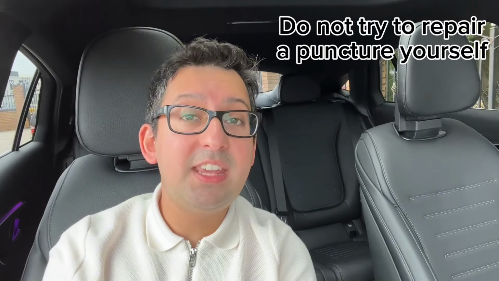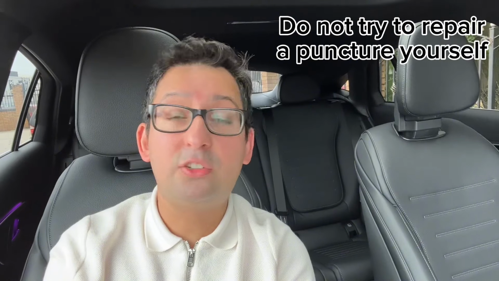In terms of the repair puncture kit, don't use that. Don't use the repair puncture kit. Again, just use the Mercedes Me breakdown service, either by pressing the button there or contacting the breakdown recovery with the number. Because when you use the tyre puncture repair kit, that will destroy your tyre, and that means you will have to replace it.